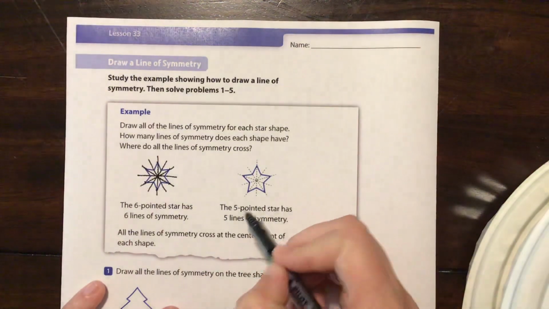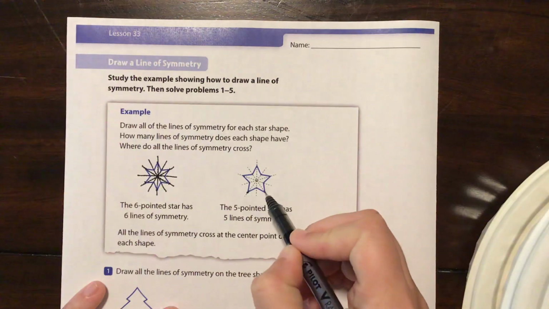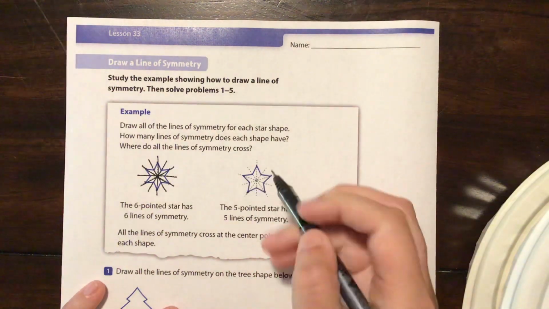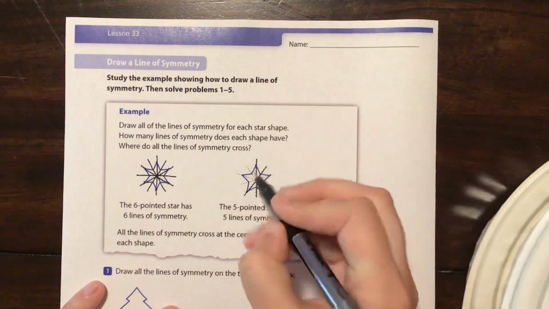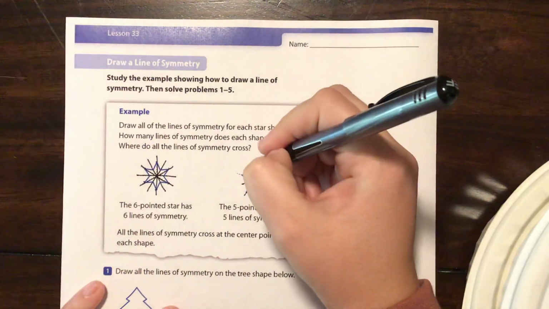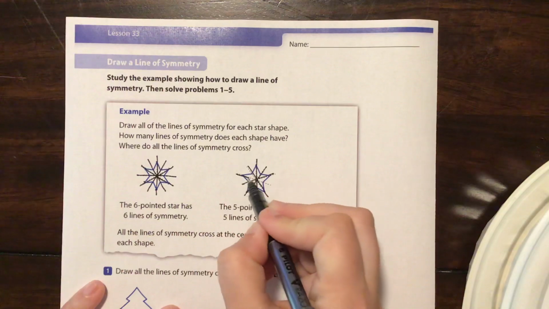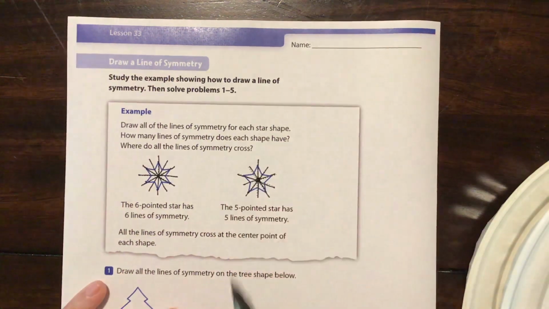And the same for this star. It's a 5-pointed star. It's got 1, 2, 3, 4, 5 points. And then if you look at those lines of symmetry, they all cross at that same point right there in the center.